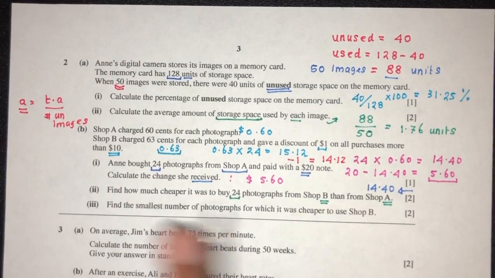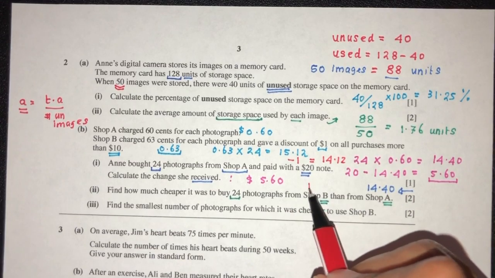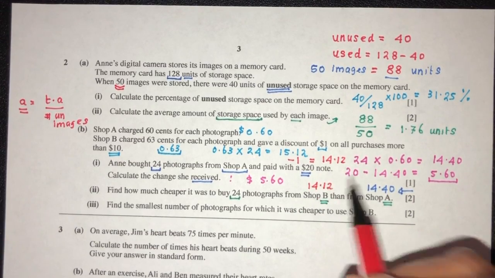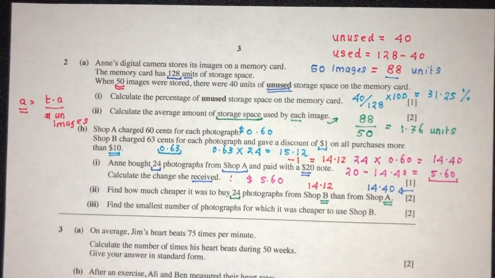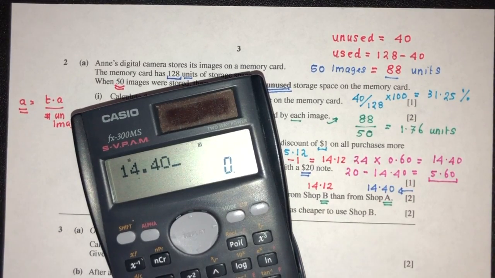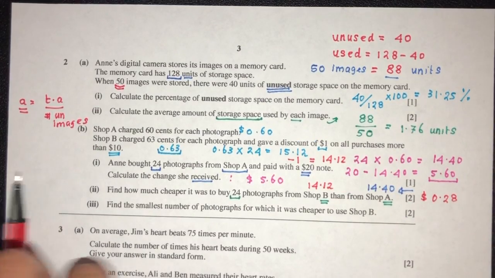Now it means that she spent $14.40 in shop A and $14.12 in shop B. So how much cheaper? So we just have to find the difference, right? So $14.40 minus 14.12, that should be $0.28. That is part 2 of your question.